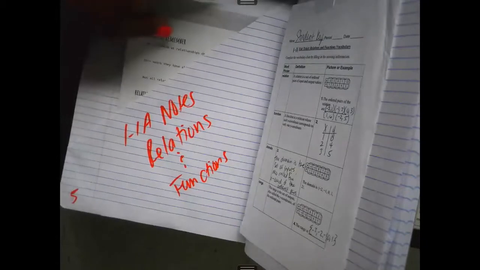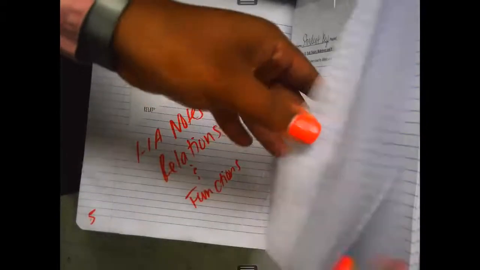So to make a pocket, let me turn to an empty page. To make a pocket, you just take the paper and fold it in towards the side that you want the pocket on. And then you're going to take your glue and make an L and then glue it down. And now you have a pocket.